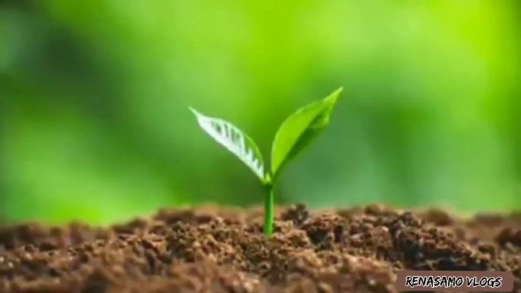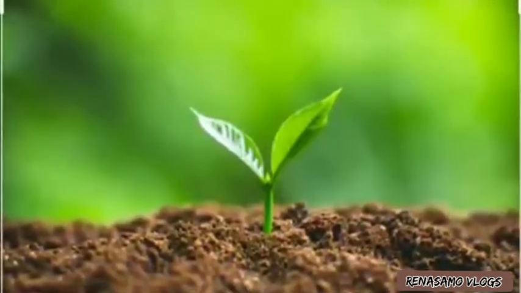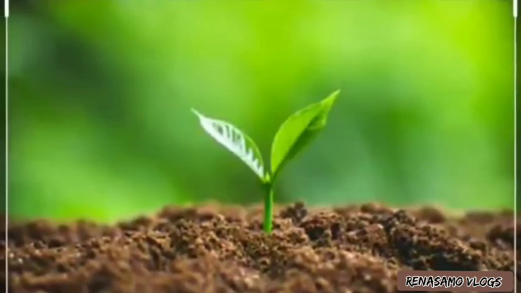So, plant more trees and let's make our planet greener, healthier, and beautiful.